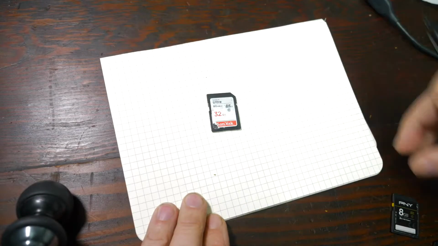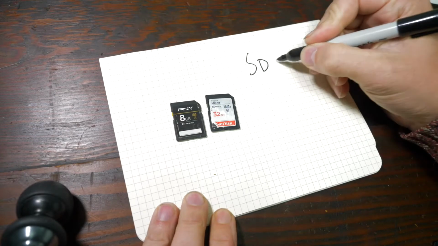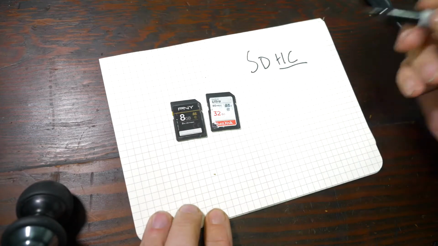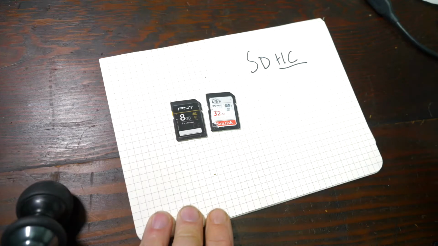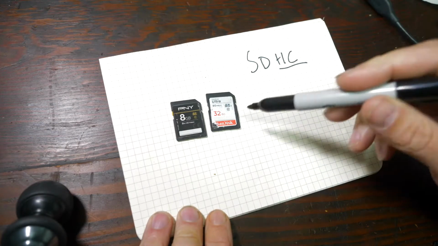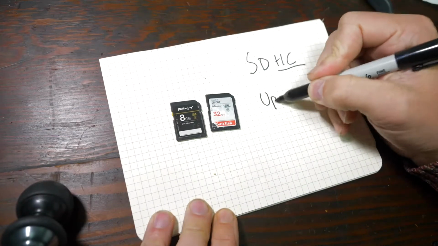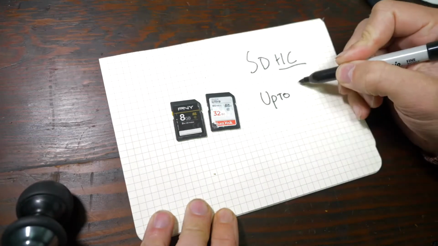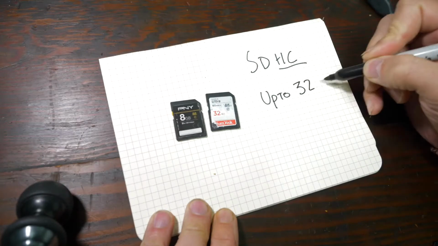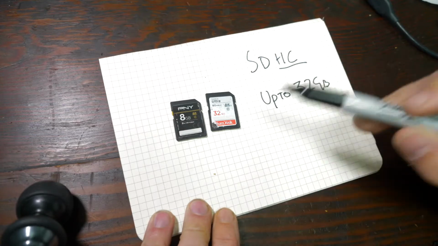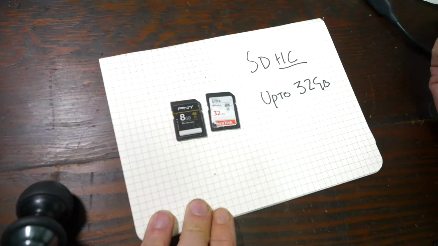Types of SD cards, go! Okay, first up, different types of SD cards are HC, which just means high capacity. It's not that high capacity, but at the time it was. These cards are used if you want up to 32 gig. You cannot get a 64 gig version of these. It simply doesn't happen.